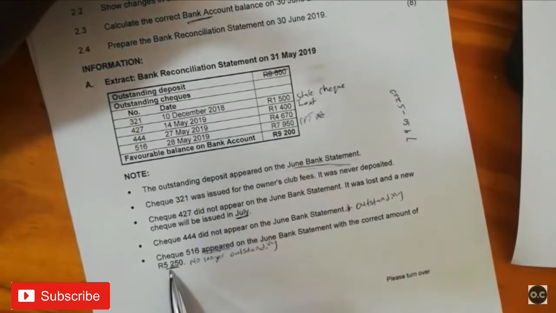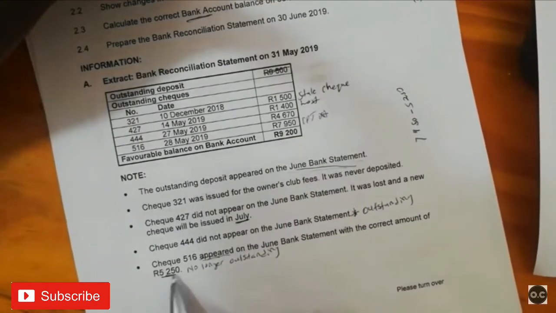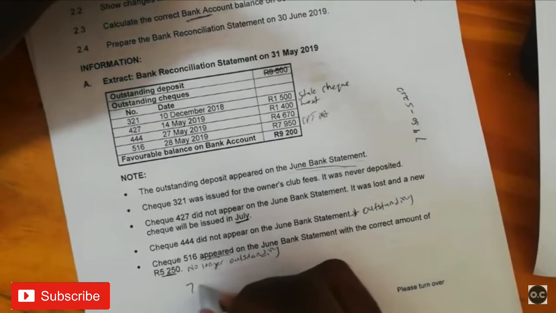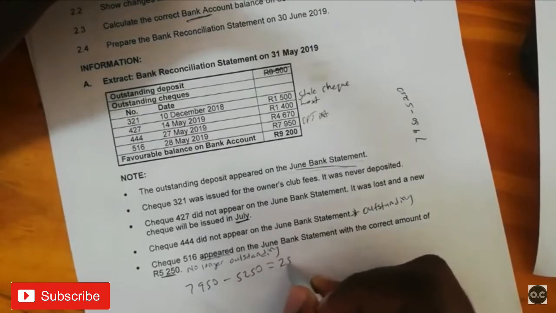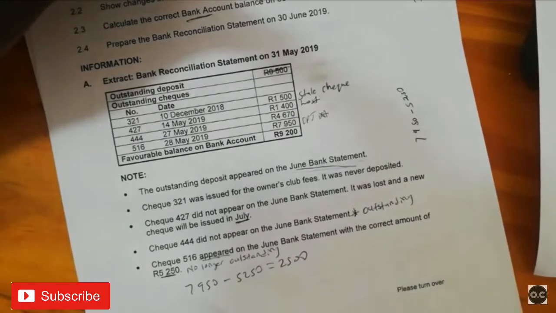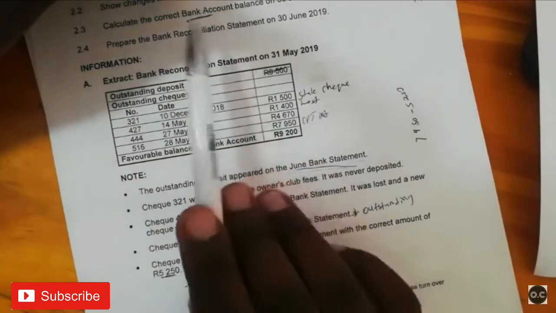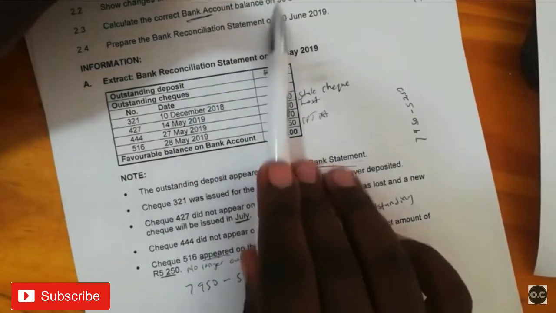It's the difference between 7,950 and 5,250. The difference between that 7,950 minus 5,250 gives you 2,500. That's what we expect to see you putting in your cash receipts journal, to cancel that extra 2,500. So you are showing changes in the cash journals, right?